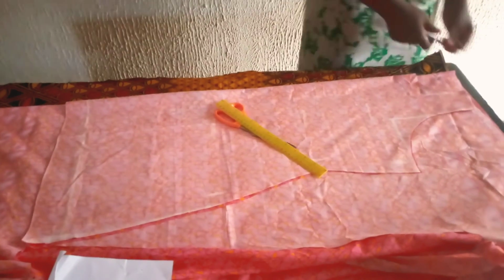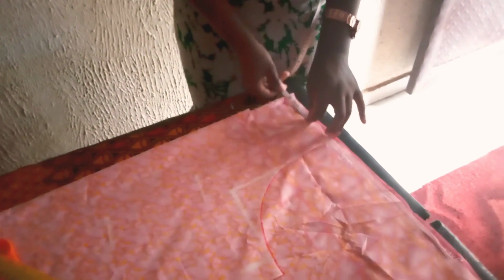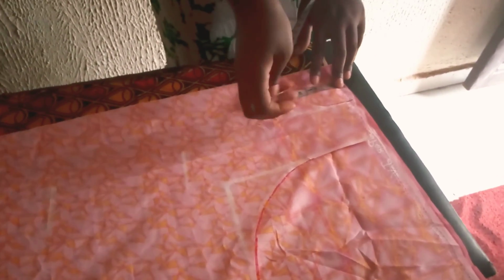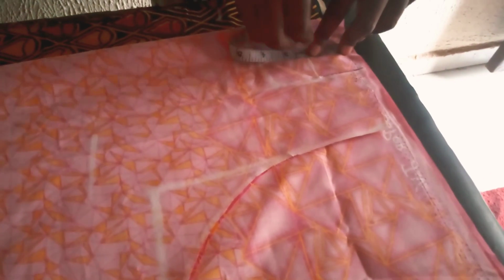Now remember, for the front pattern we used 3 by 4. So for the back we're using 3 by, let's say, 2. Three by 2.